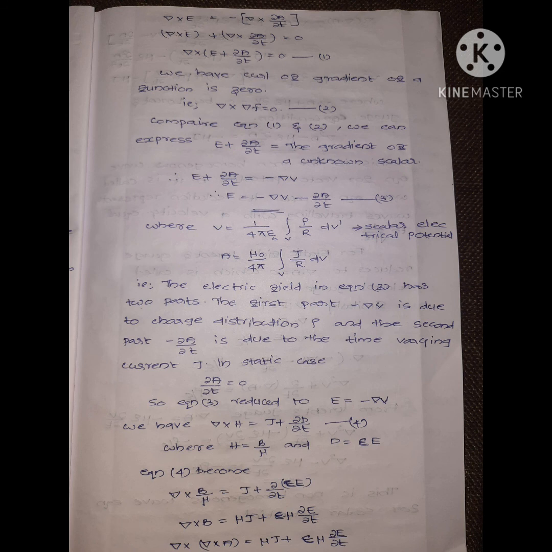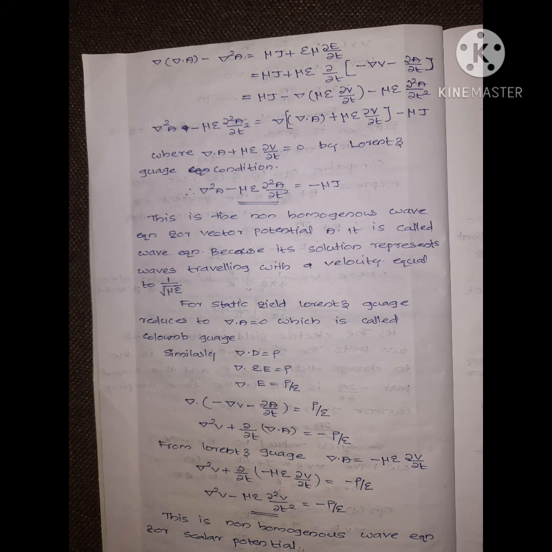Substitute B in this equation. The equation becomes del cross del cross A is equal to mu J plus epsilon mu dou E by dou t. We have del cross del cross A is equal to del into del dot A minus del square A. It's a vector triple product, so apply the BAC-CAB rule. So, the equation becomes del into del dot A minus del square A is equal to mu J plus epsilon mu dou E by dou t.